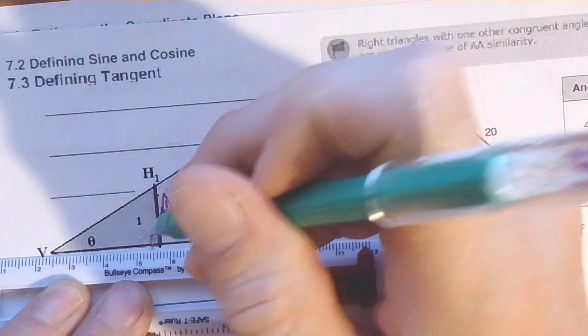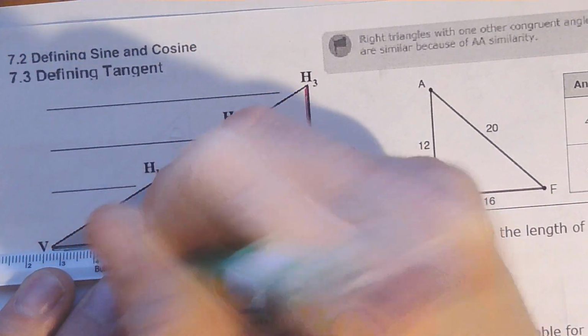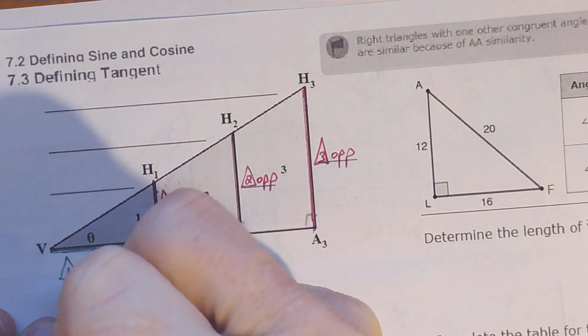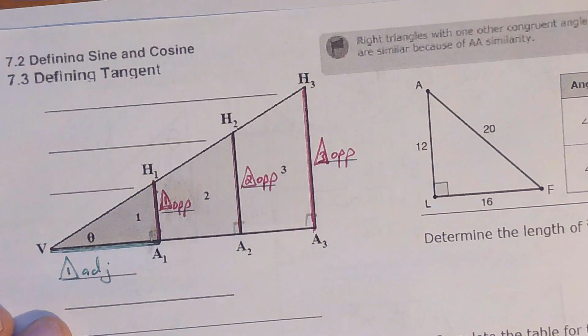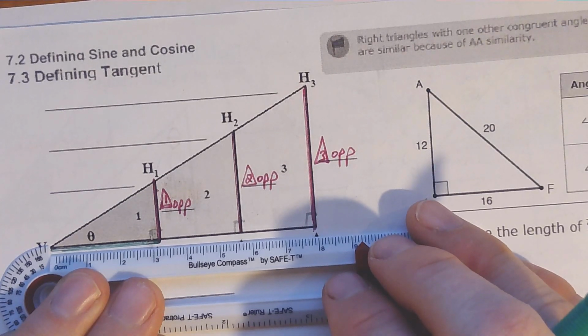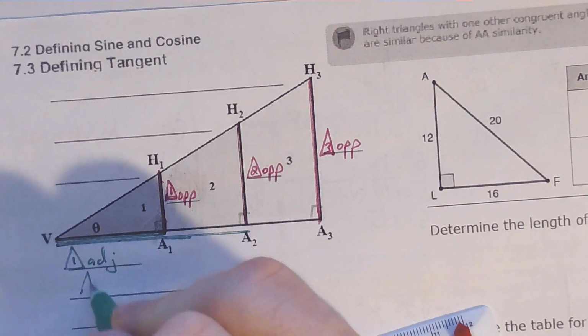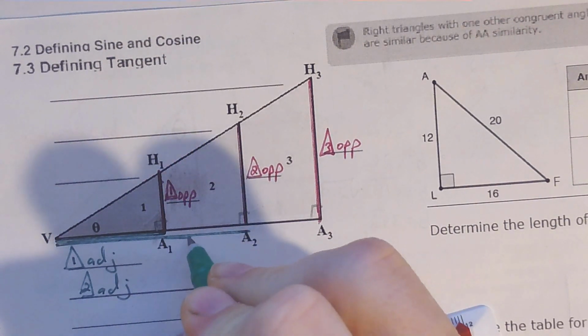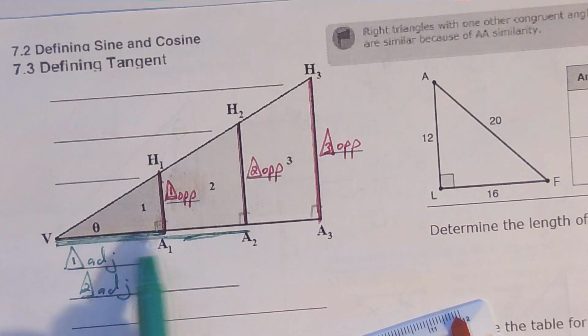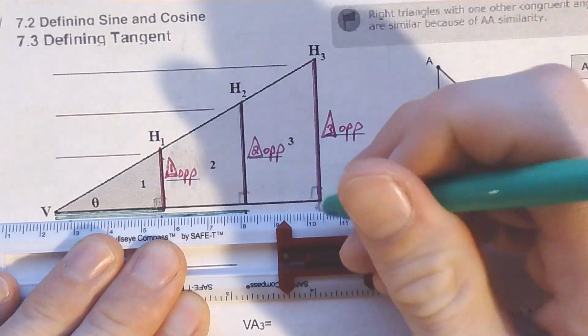V is our vertex, so vertex to A1. And that would be triangle 1 ADJ. And then the next one, I'm just going to scooch it down a little. That's going to be triangle 2 ADJ. It's this length. It encompasses that length, but it is also this length as well. And then I go down here, and then I have triangle 3.